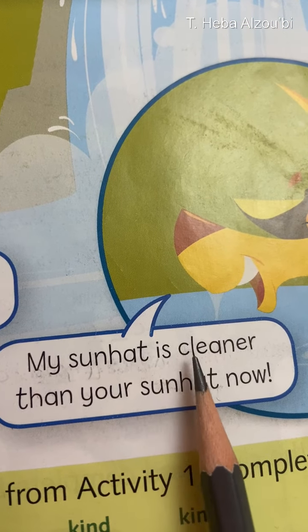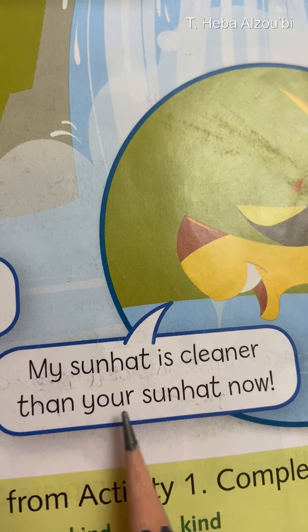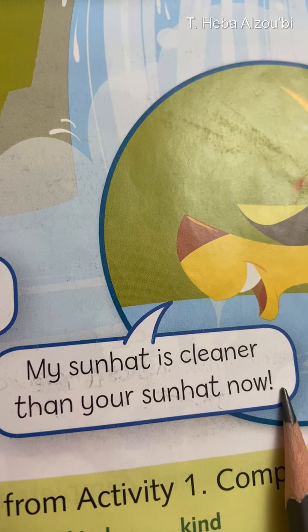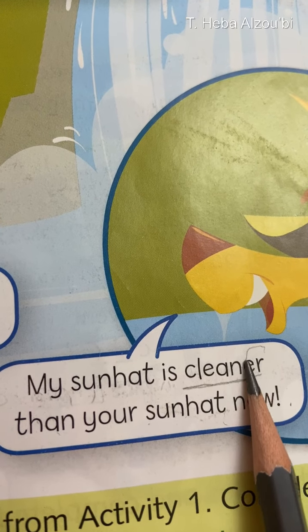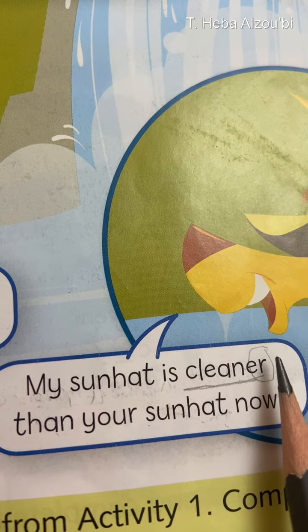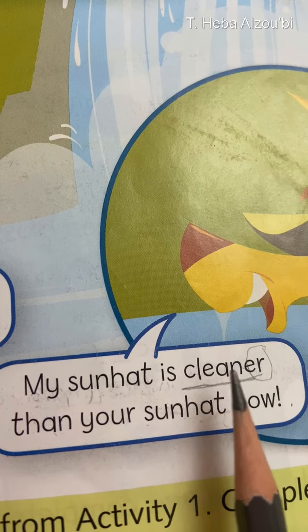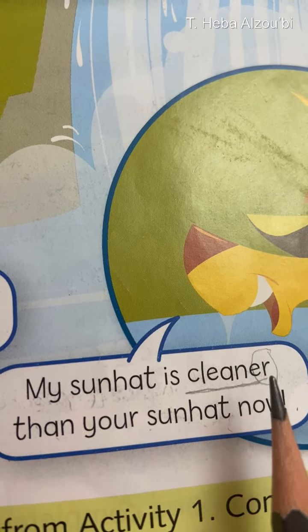My sun hat is cleaner than your sun hat now. The adjective is clean. We added ER, so it became a comparative form. Clean, cleaner.